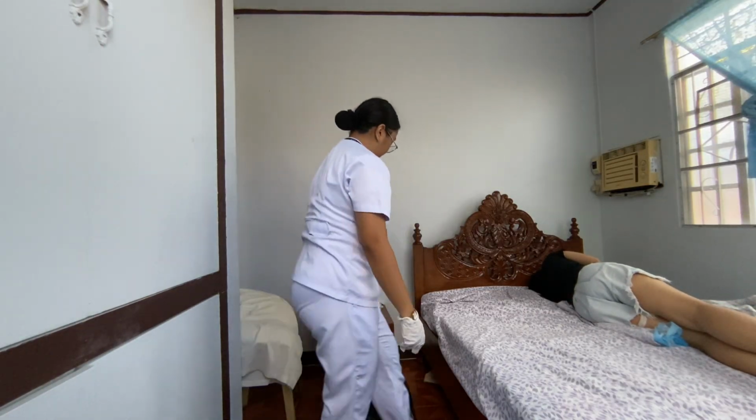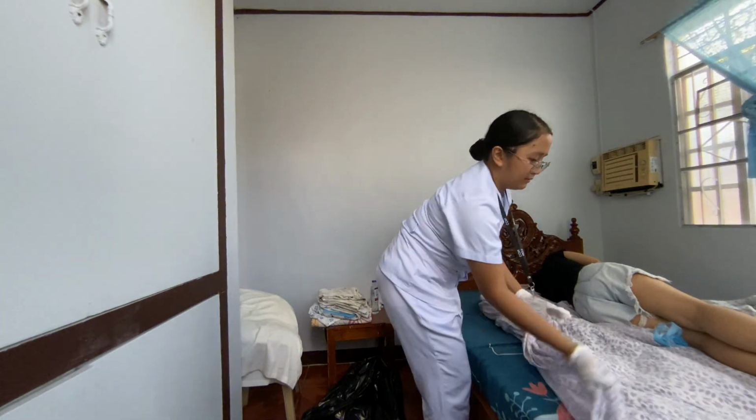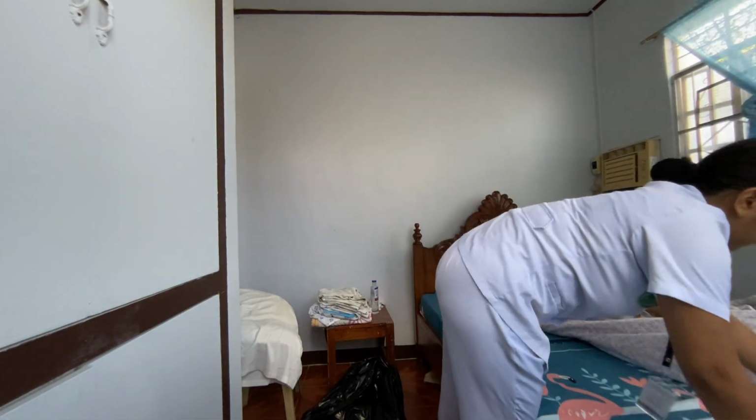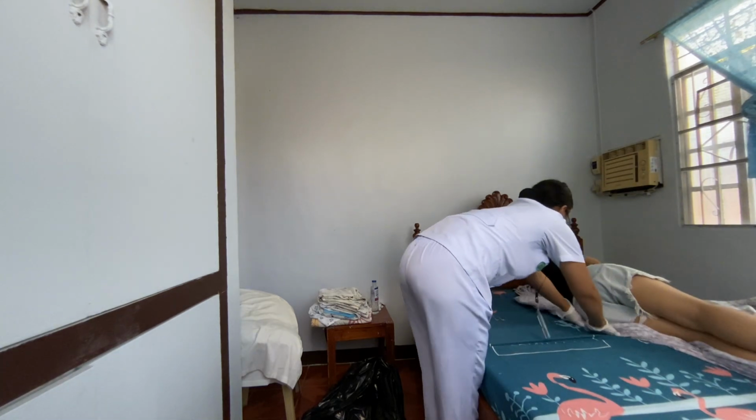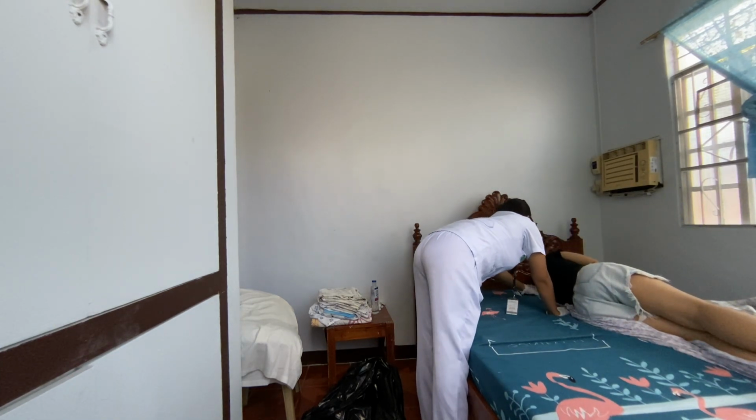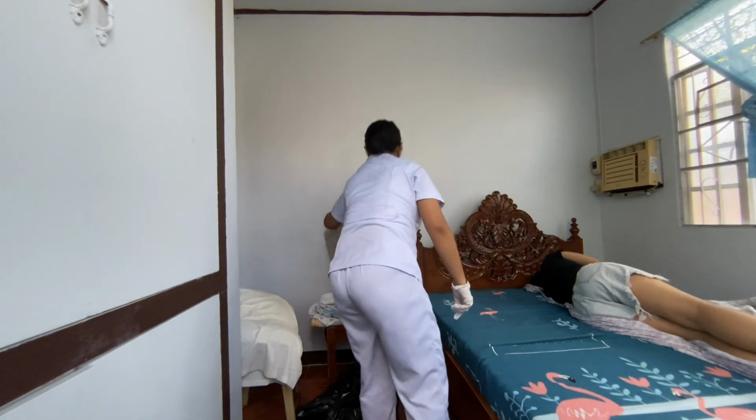Loosen all bottom linens from head, foot, and side of the bed to facilitate removal of linens. Fan fold soiled linens as close to the patient as possible. This makes it easier to remove linens when the patient turns to the other side.